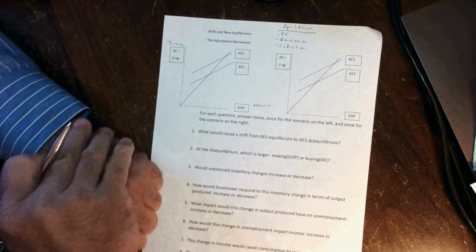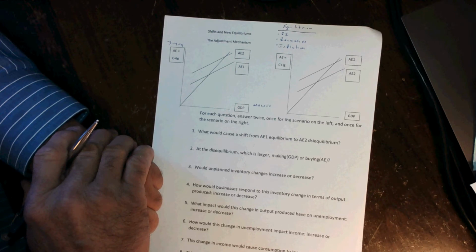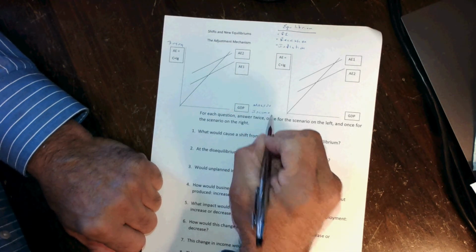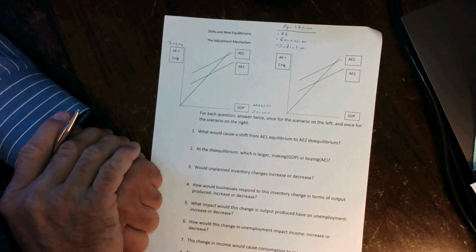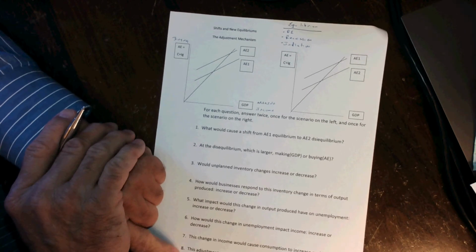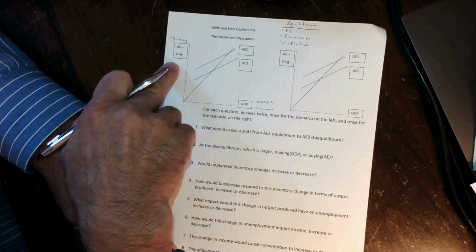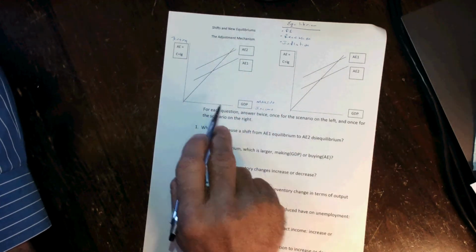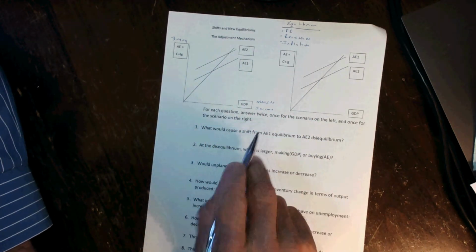GDP is the final market value of all goods and services produced in a period of time, and GDP is also an income measure. So now we have all definitions of GDP on one graph, and we're relating our buying method with our income method. For each scenario, answer twice, one for the scenario on the left and one for the scenario on the right.